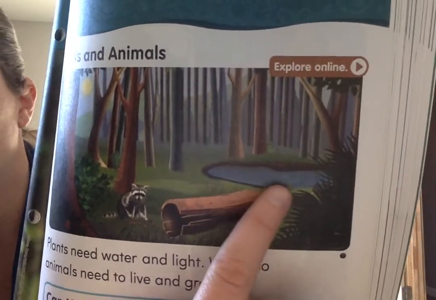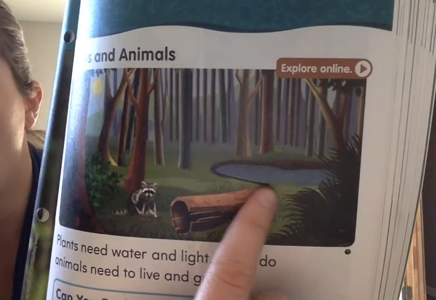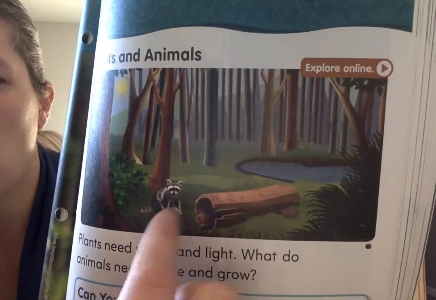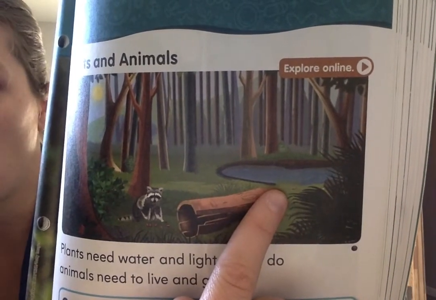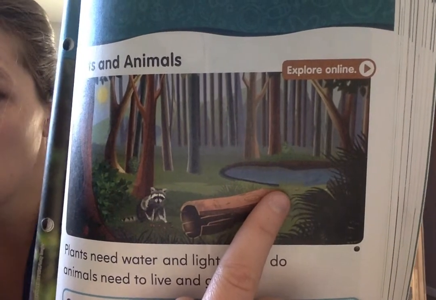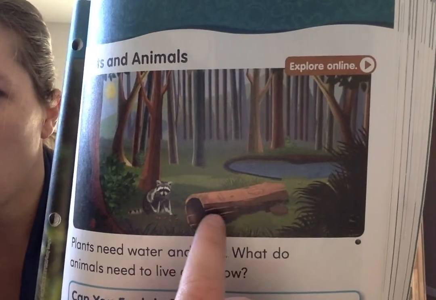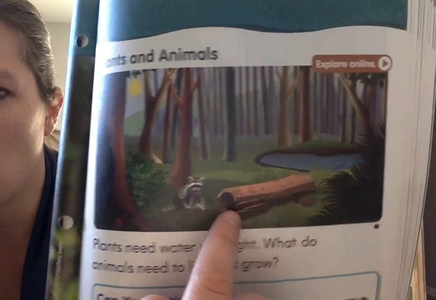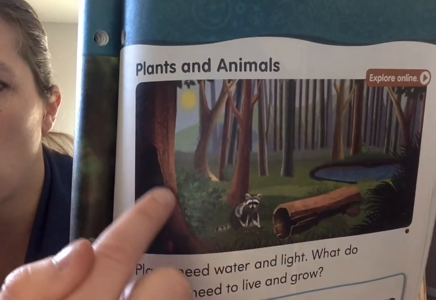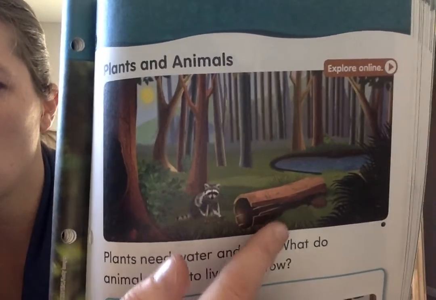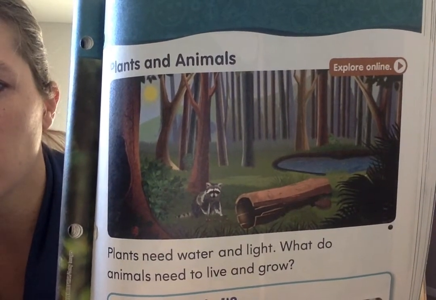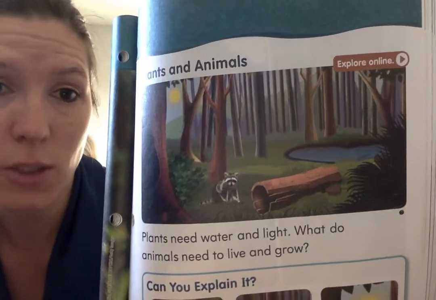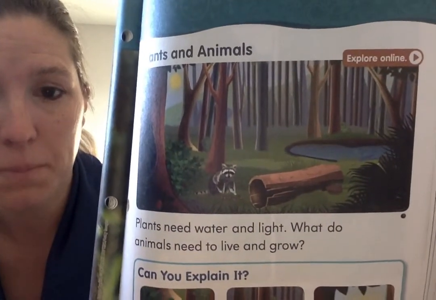What's this over here? Maybe a pond? Why do you think the raccoon might need the pond? Do you think he needs to drink water? He does. Now, what about this open log here or this open hole in the tree? How do you think those could help the raccoon survive? It could be his shelter, a place to live.